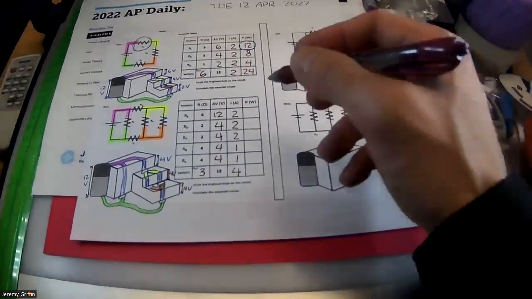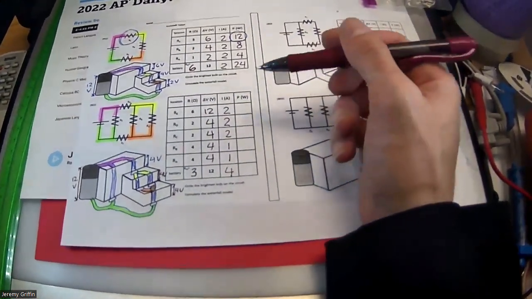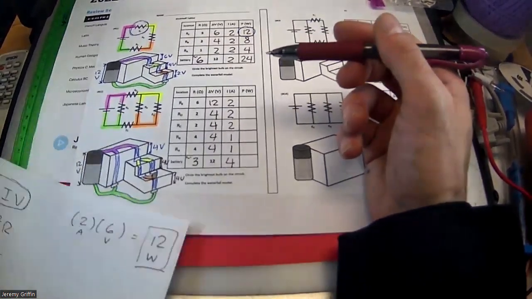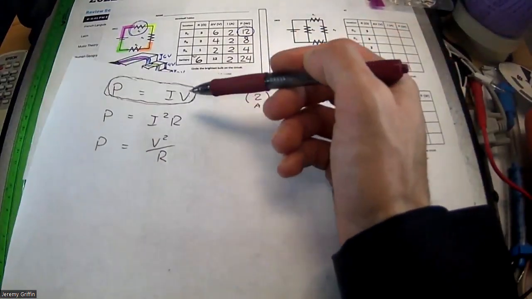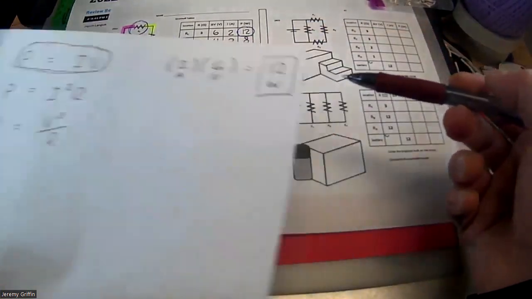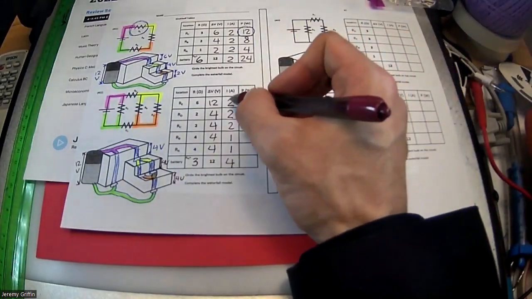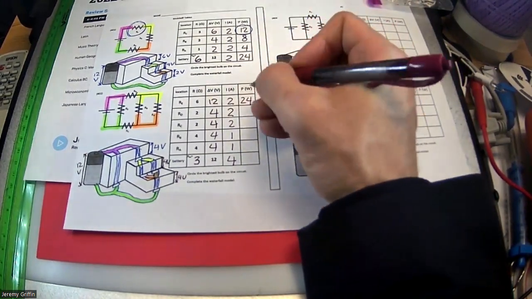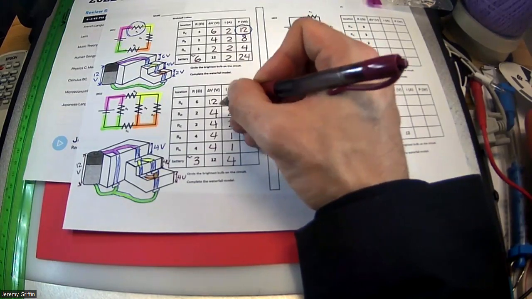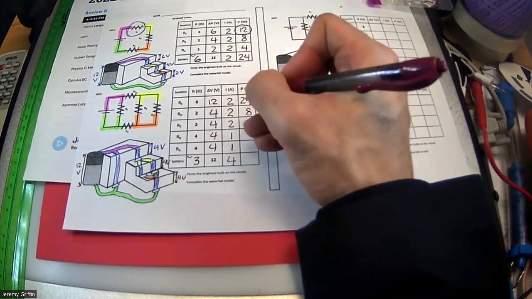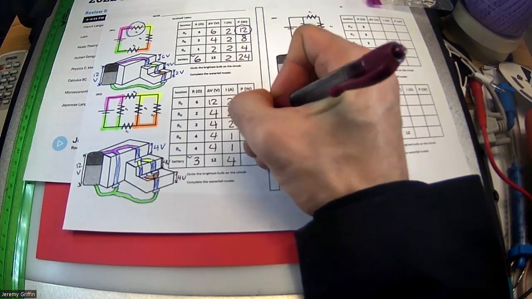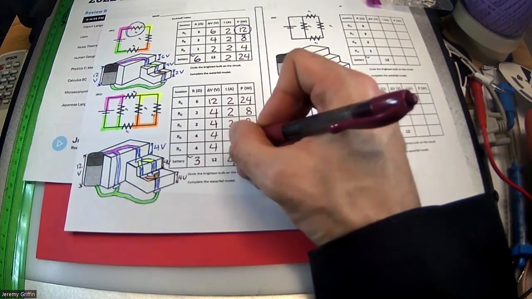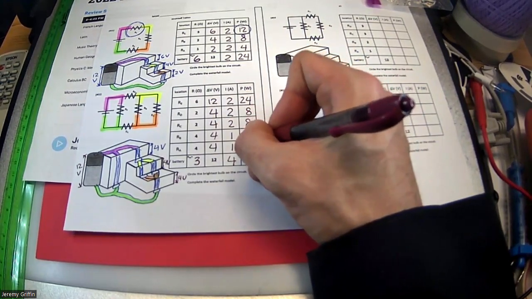And then finish this off here. Power. I gave you guys 3 formulas for power, so pick your favorite one. Maybe I'll just do I times V because it's pretty straightforward. If you want to check with the other ones, you can. So 2 amps, 12 volts, and that'd be 24 watts. 2 amps times 4 volts is 8 watts. 2 amps times 4 volts is 8 watts again. 1 amp times 4 volts is 4 watts. 1 amp times 4 volts is 4 watts.